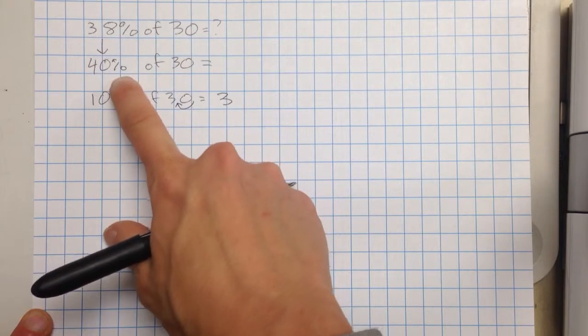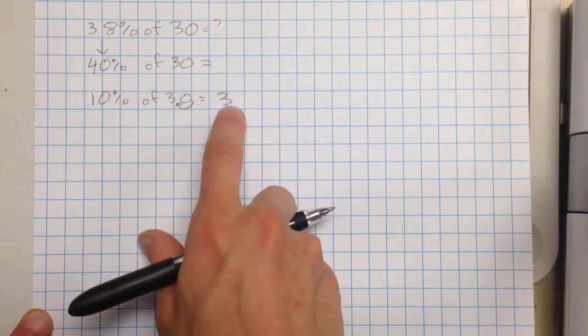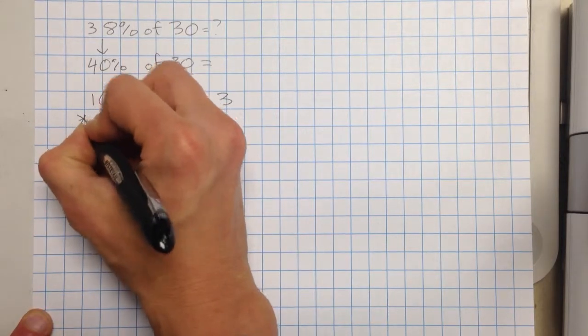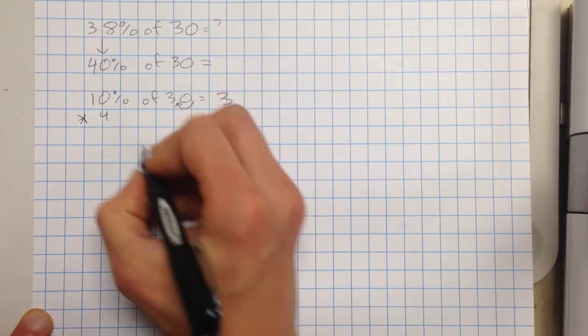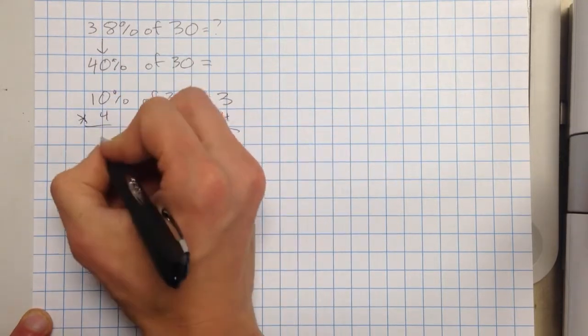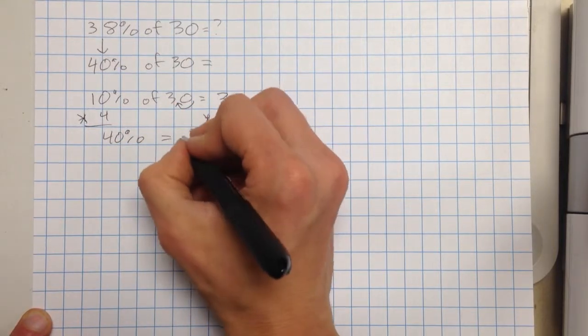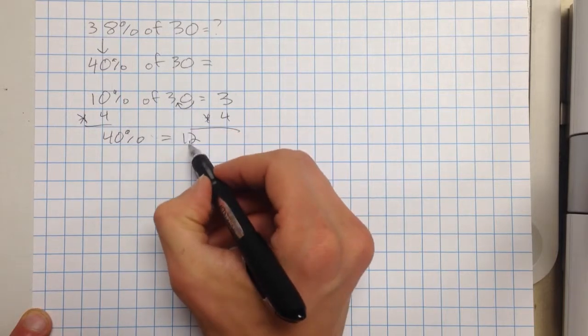Well, 40% is just 4 times 10%. So I just move the decimal point over once, and I got 3, but I want to find 40%. So I would just multiply that by 4, and if I multiply this by 4 over there, we're basically saying this is going to give me 40%. 3 times 4 is going to give me 12. So 40% of 30 is 12.